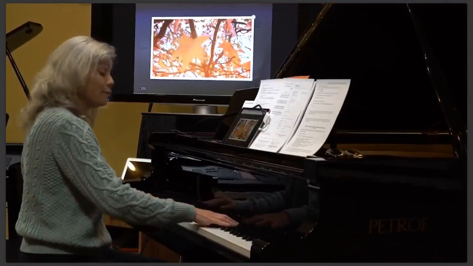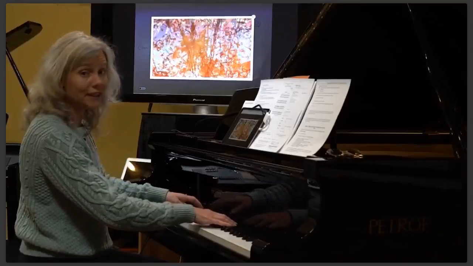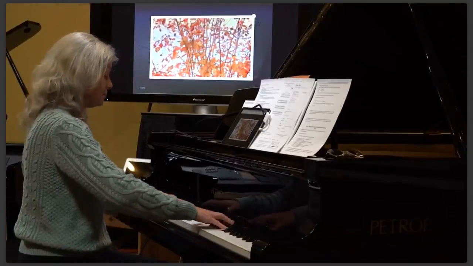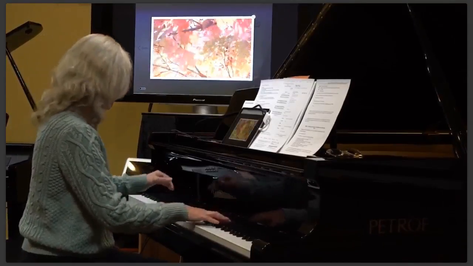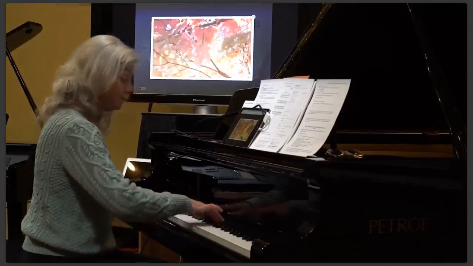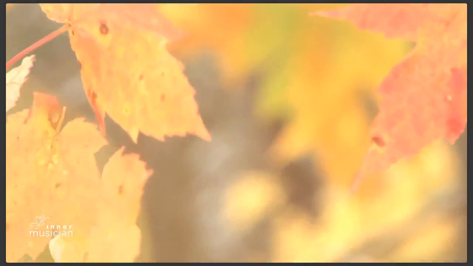Using the C flat and the F in this as well. I love those extra notes.